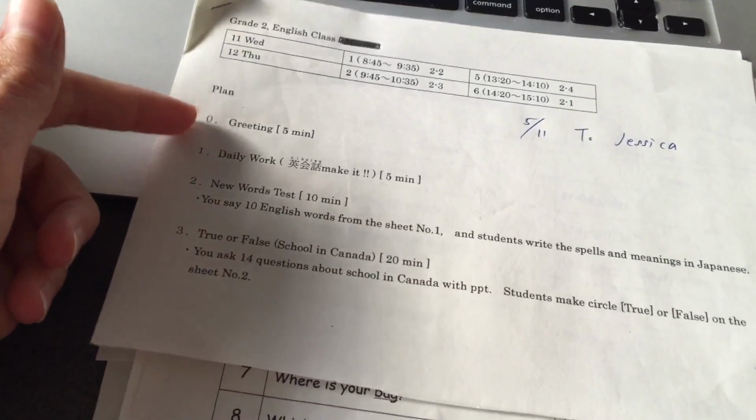so the first part is a greeting, and this is where we say, "Good morning, everyone. What day is it today? What's today's date? How is the weather? How are you?" kind of thing. And then once they've answered all that, then they can sit down.